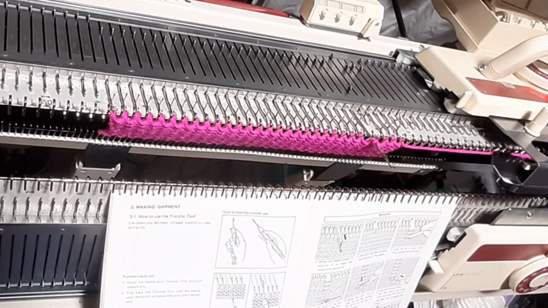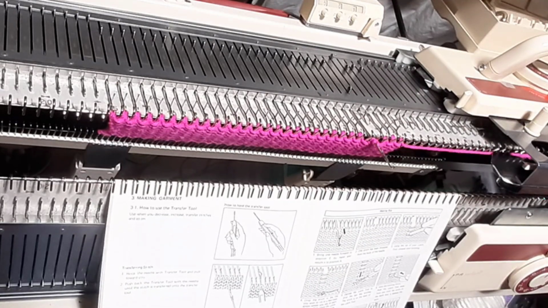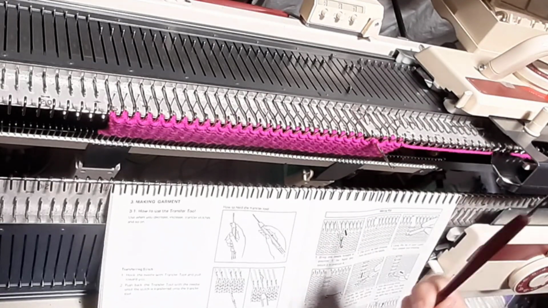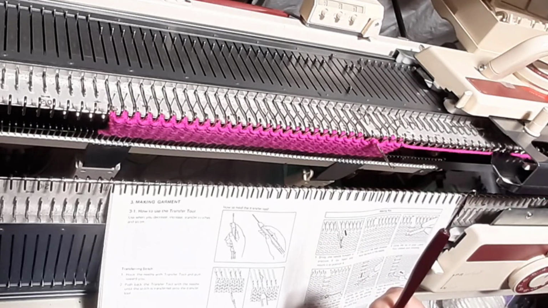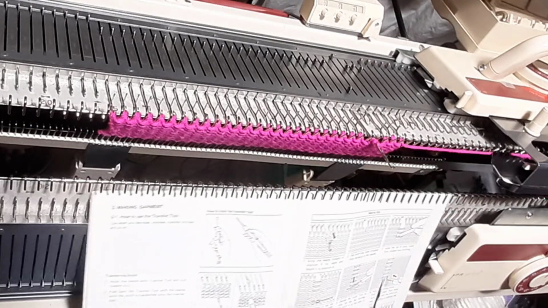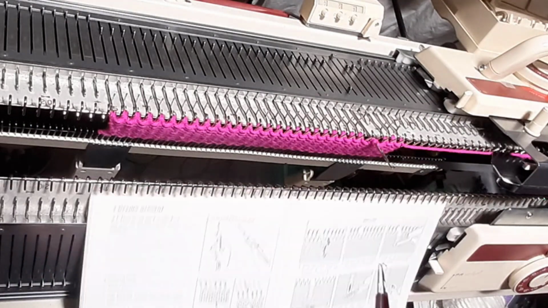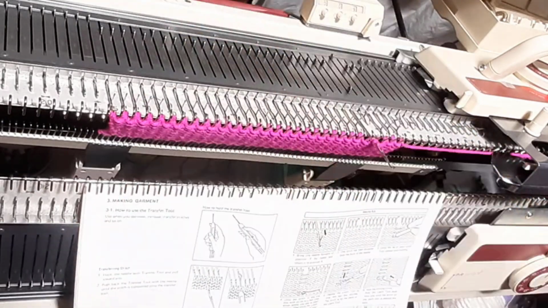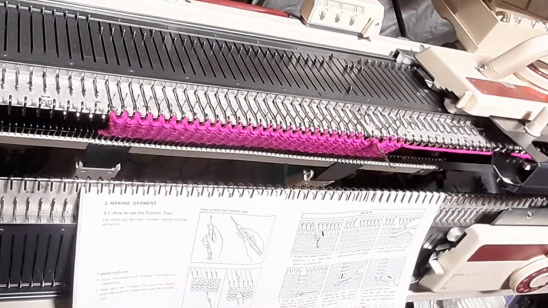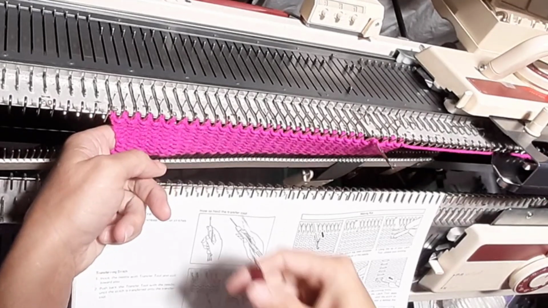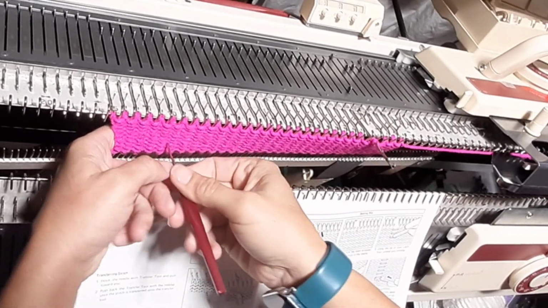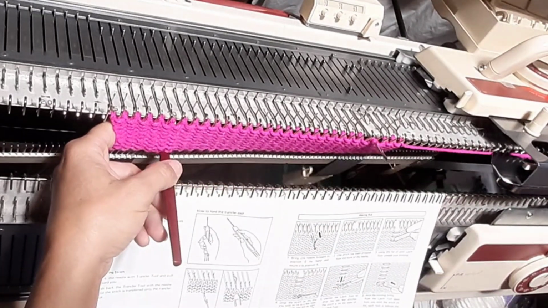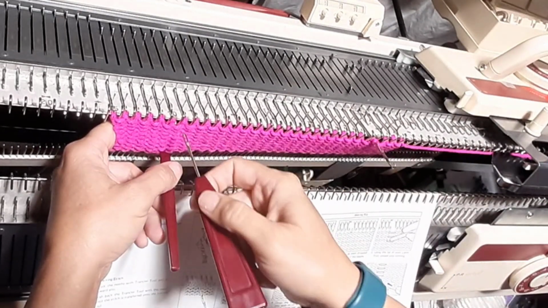Now, 3-2, how to use the latch tool. Latch tool. Use when you make ribbing, pick up, drop stitches, and so on. So let's drop a stitch. Oh, 1 second, please. Okay, so we have dropped a stitch. I'm gonna make it drop.